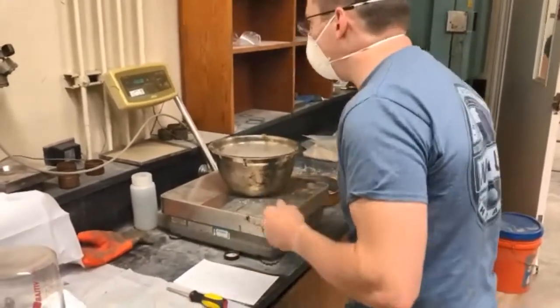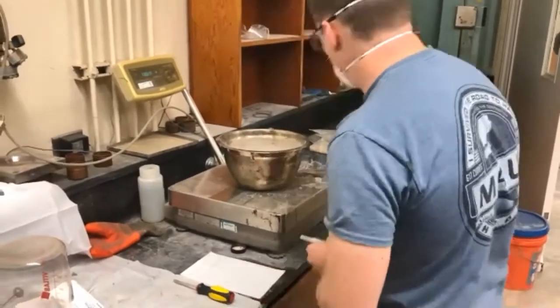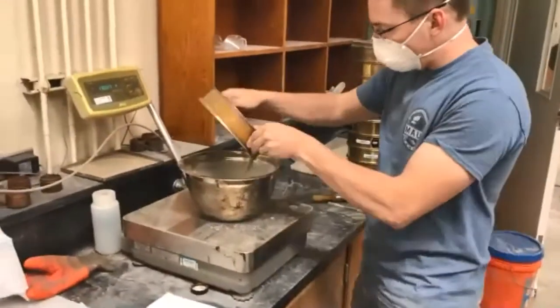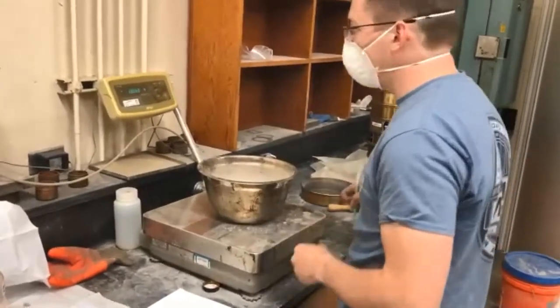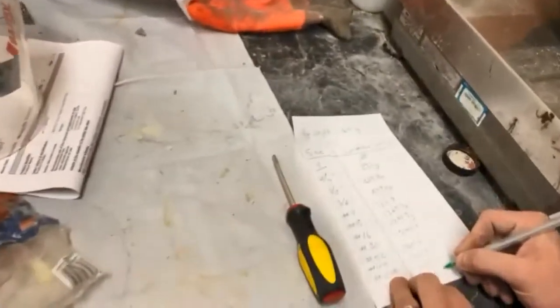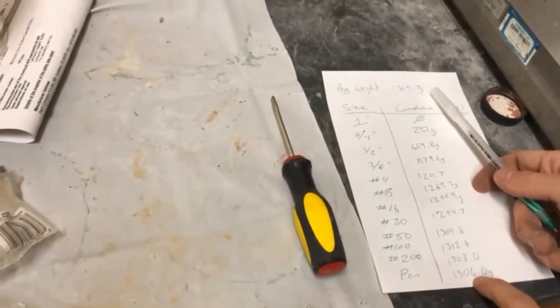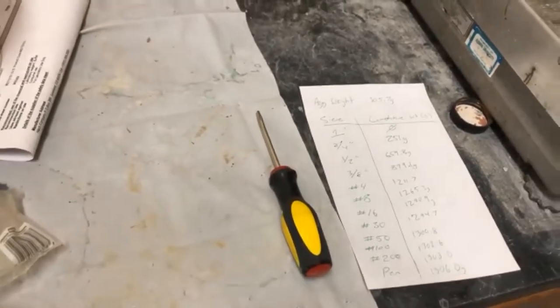Still need to record that. And then our pan. So that's everything smaller than a 200. There we go. 1306.0 grams. So we added 0.3 grams because we cleaned it up a little bit more than the last person that did this test. All right, so that was that video.